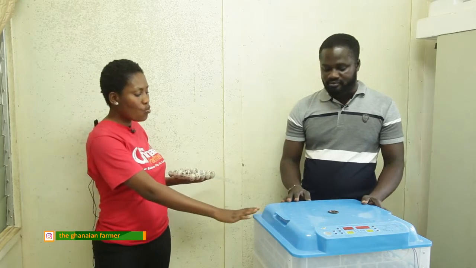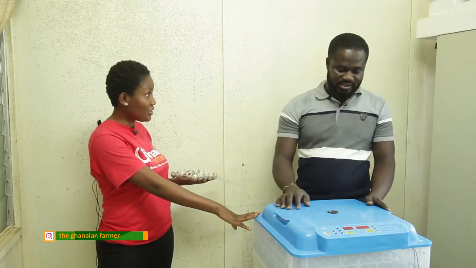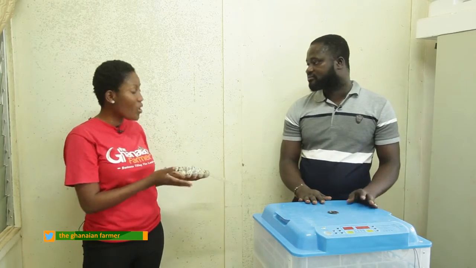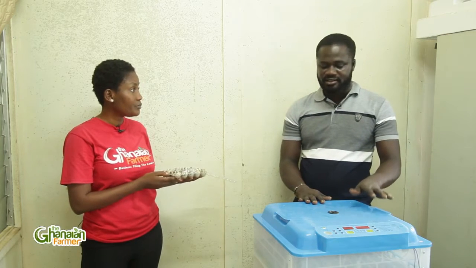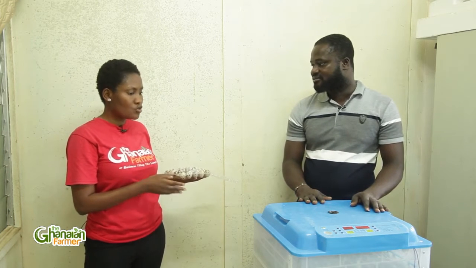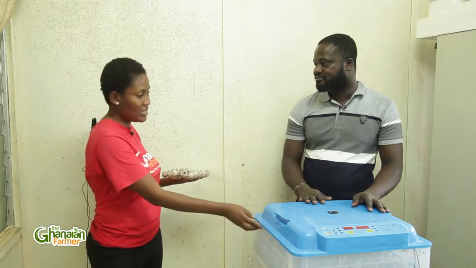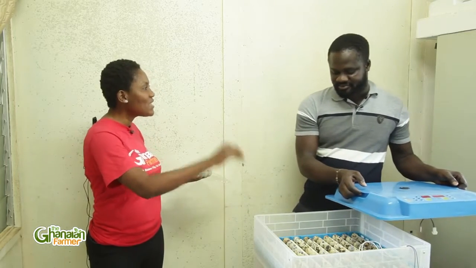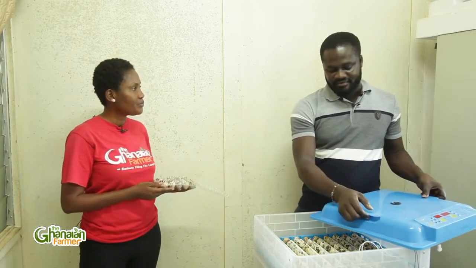So this machine is an incubation machine. It's an incubator. What is the capacity of this? How many quail eggs can it take? Currently, this one is taking 300 quail eggs. When you arrange the eggs, how long would they stay in there before they hatch? If the eggs are here, 18 days, and they are hatched.